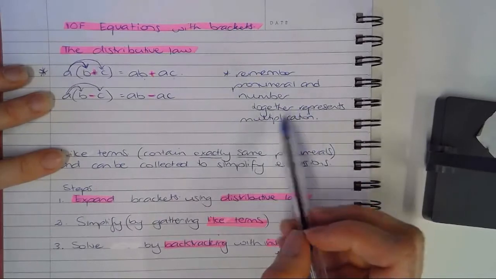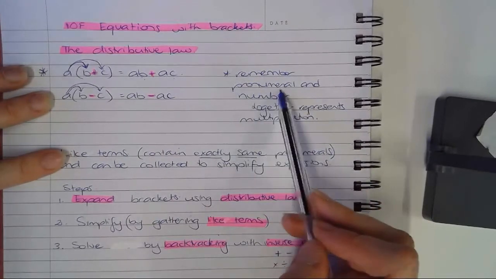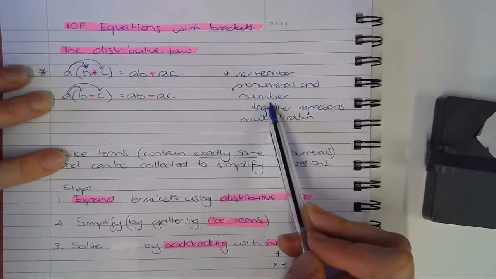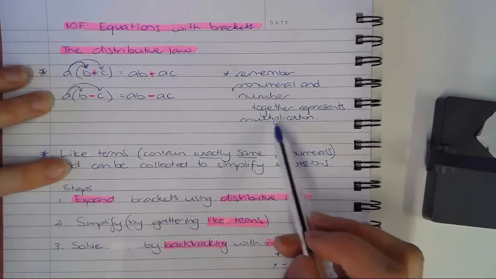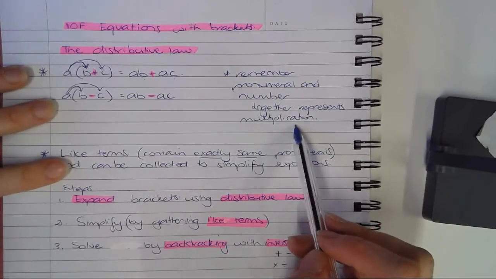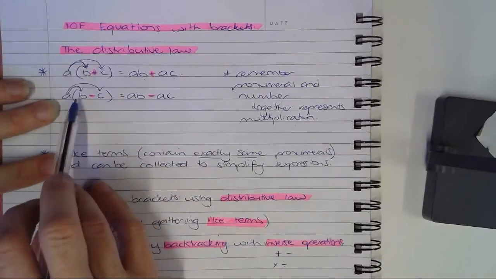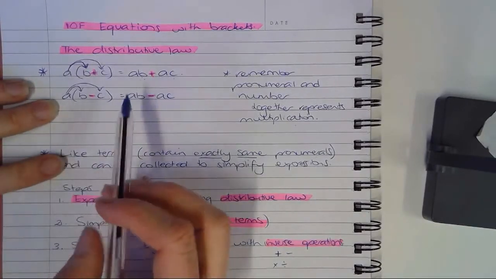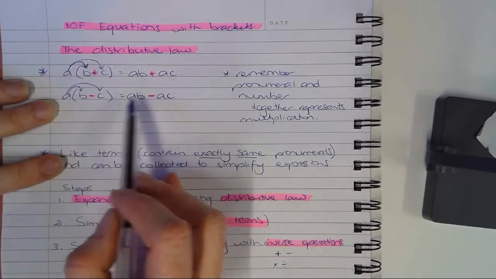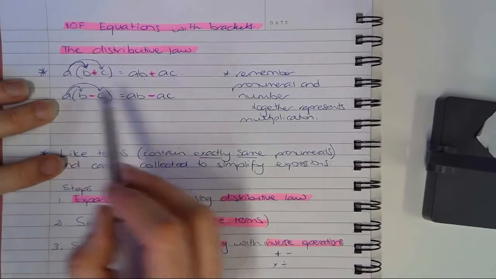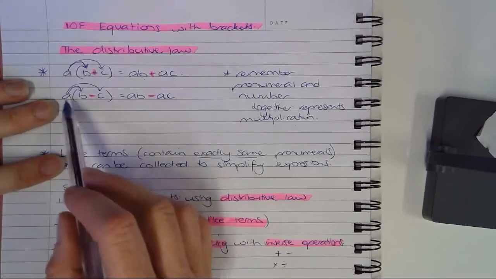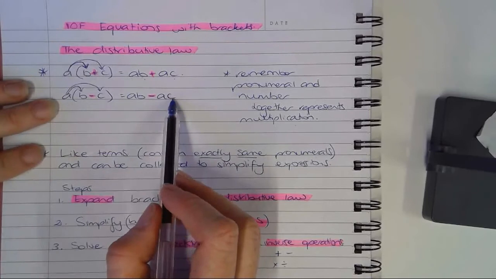And just over here, I've just got a reminder of that. Remember, a pronumeral and a number together, squashed next to each other, that represents multiplication. We know that. This is the same distributive law. The only difference here is that there's a minus in between. So we still times A times B minus A times C. Okay?